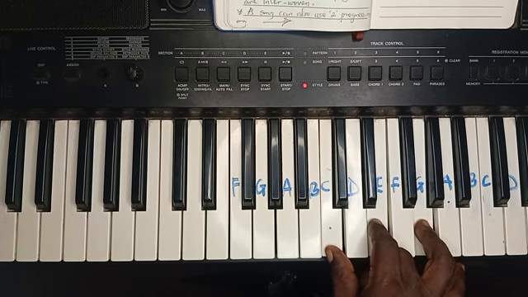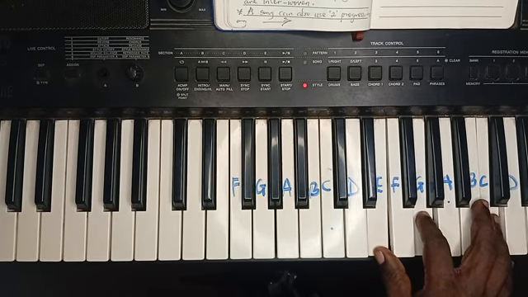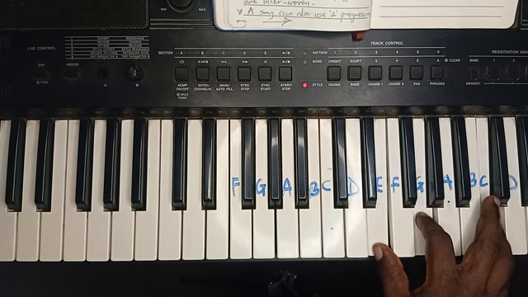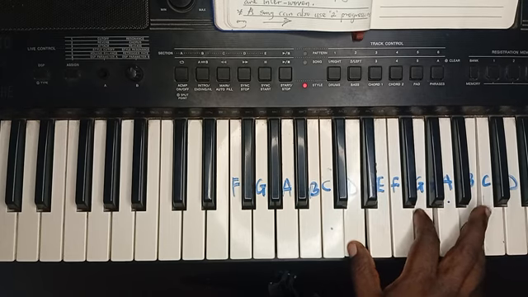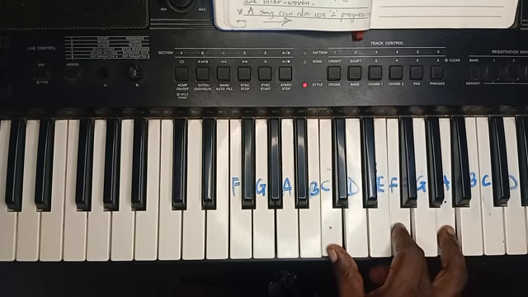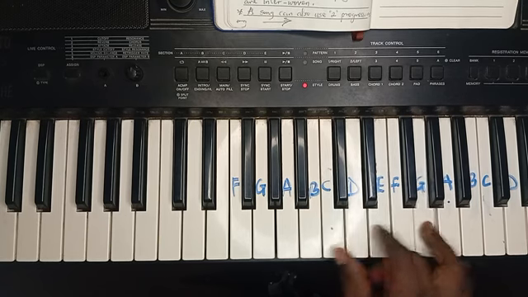So we have used 2 different inversions of chord 1. We started with this. Then we ended with this. So you have chord 1, 5, chord 4, chord 1. I go on again, chord 1.